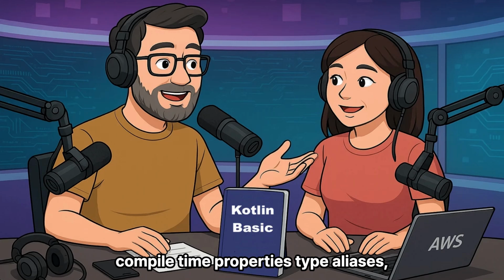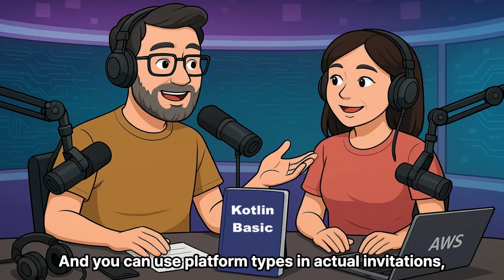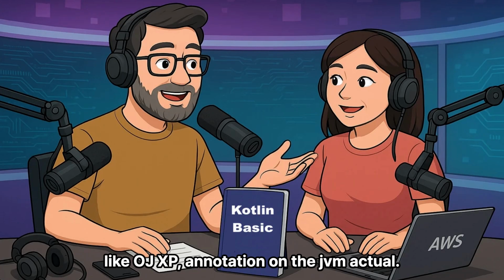Precisely. This works for classes, functions, properties, type aliases, even annotations and enum entries. You can even have extra constants in an actual enum. And you can use platform types in actual annotations, like a JAXB annotation on the JVM actual.